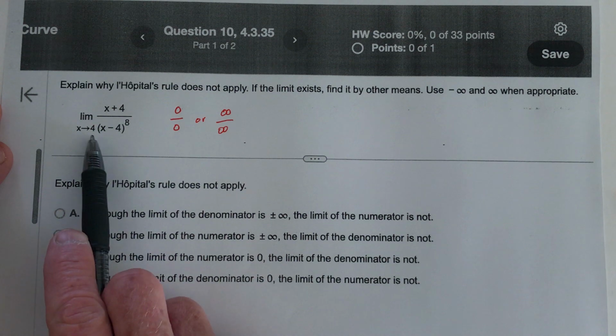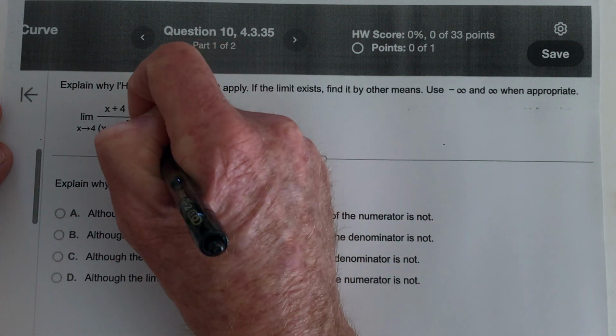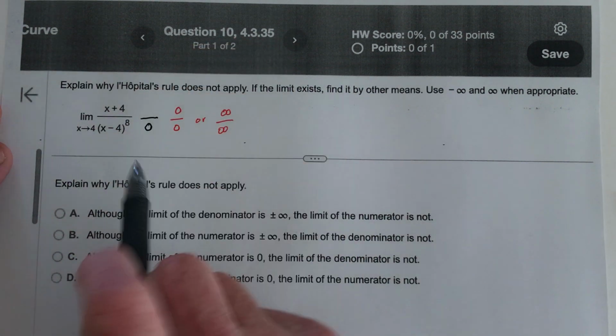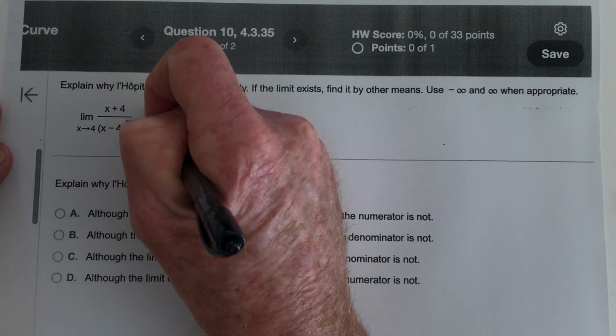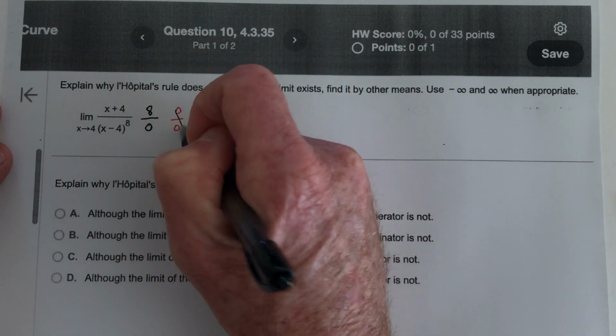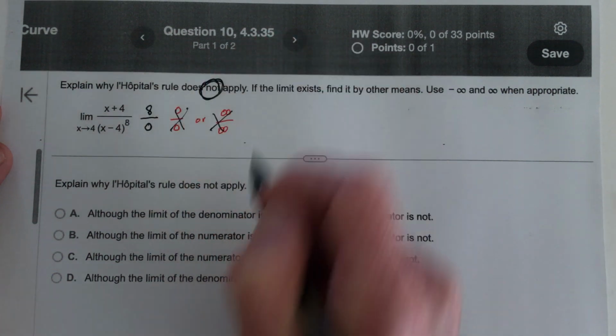So with this one, if you plug in a 4, this is going to be 4 minus 4, so it's a 0 on the bottom. But on the top, it's going to be 4 plus 4, which is 8. And that is not this form, and that's not this form. That's why it does not apply.